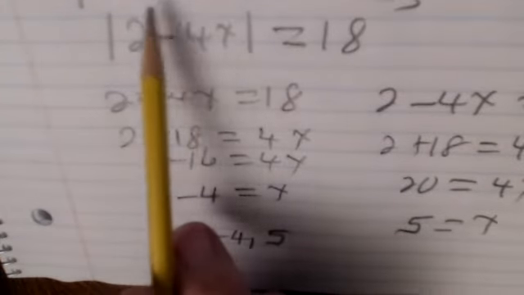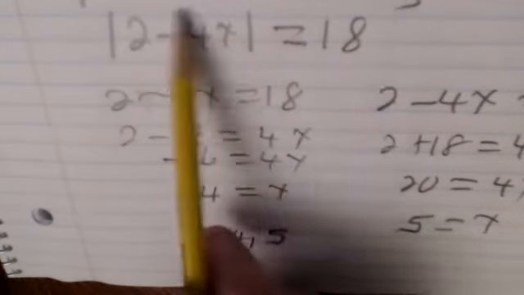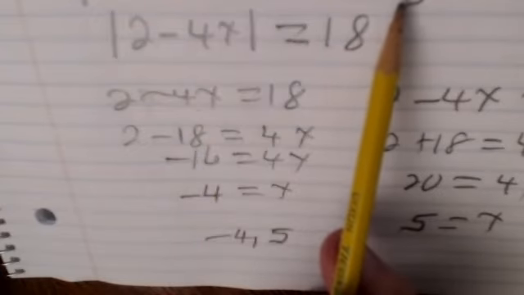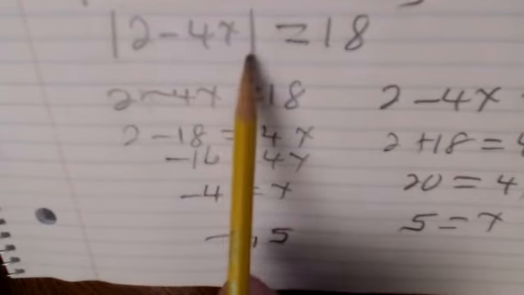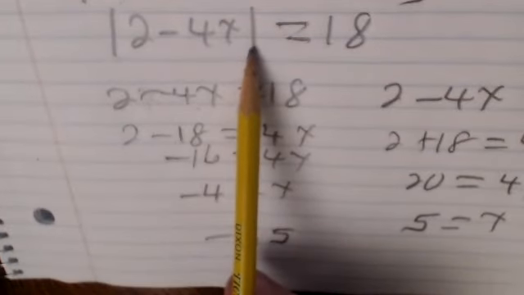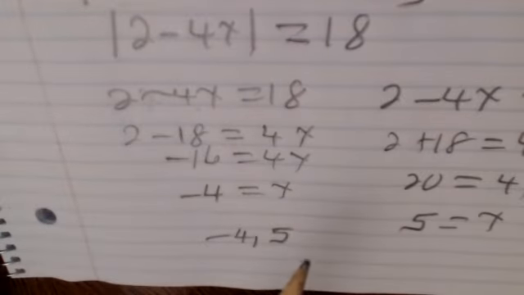As I said, the only thing that makes this look worse is a bit of adding and subtracting, but it doesn't make any difference. You're going to end up with the absolute value on one side by itself, and then you make your 2 equations out of it.